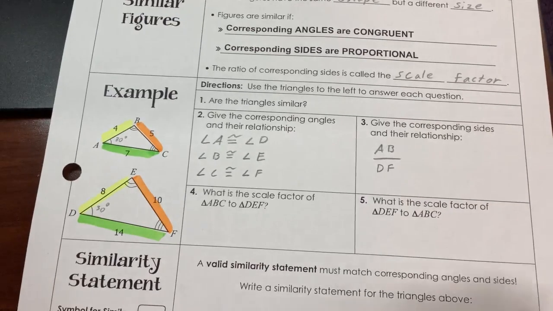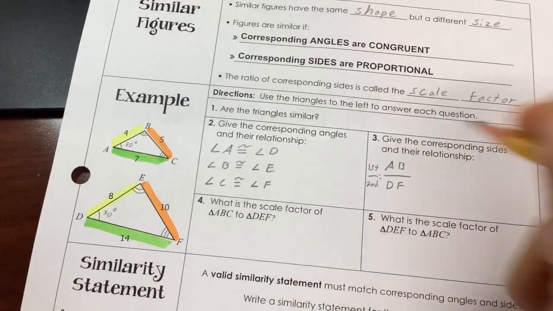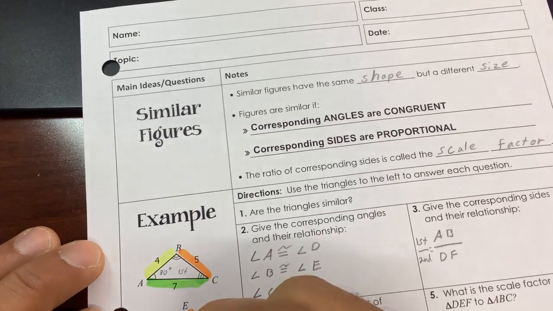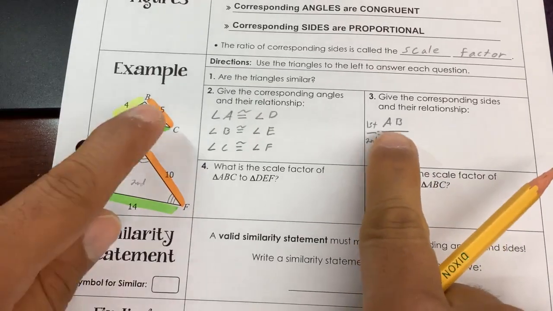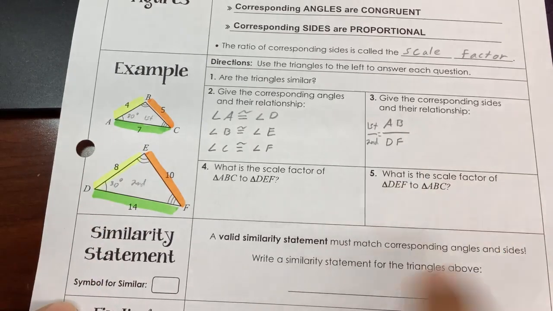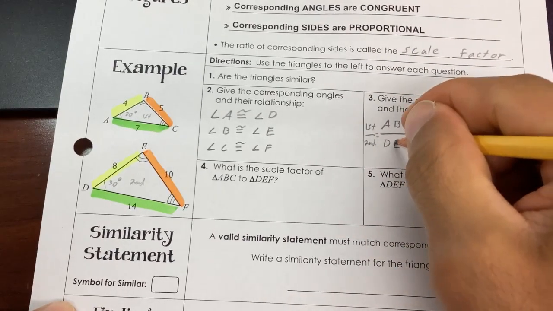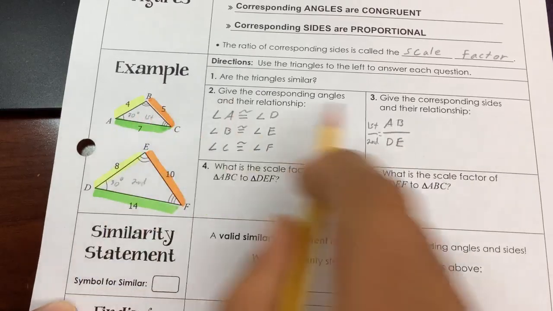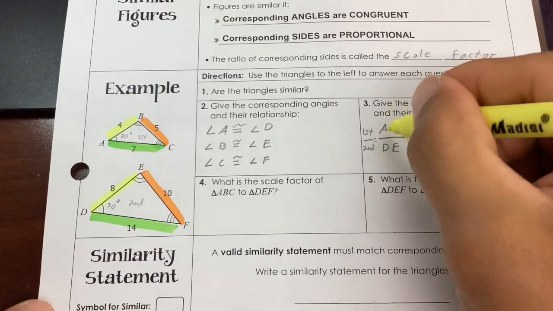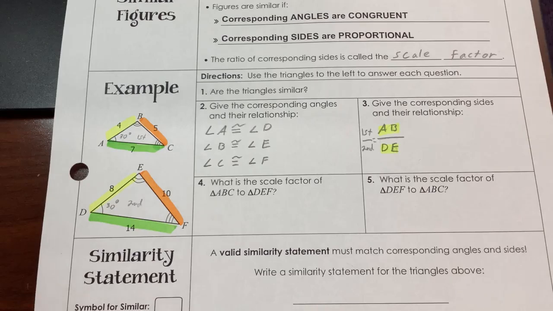You have to imagine it like this is my first shape and this is my second shape. So this is my first, this is my second. First we start with A, then we go down to DF. Oh, I'm sorry, actually that should be DE. There we go, that makes more sense. So AB goes with DE. Let's go ahead and highlight that so we know exactly what we're talking about. So we have AB and DE.